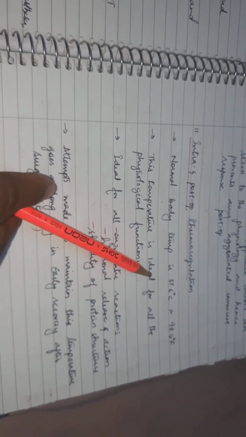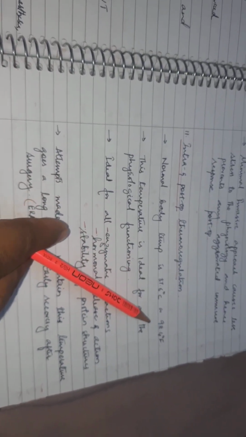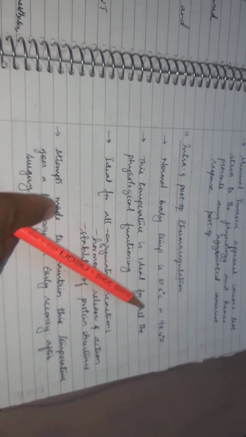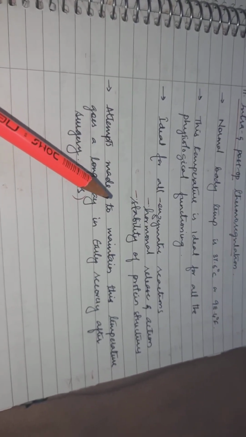The temperature may vary from 36.8 degrees centigrade to 37.8 degrees centigrade. That is 98 degrees Fahrenheit to 98.4 degrees Fahrenheit. Maybe also 97.8 degrees Fahrenheit. There are attempts made to maintain this temperature, and it goes a long way in early recovery after surgery.